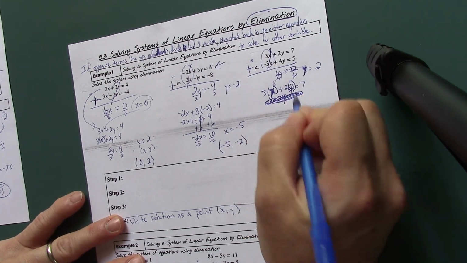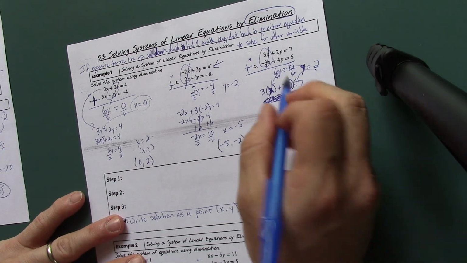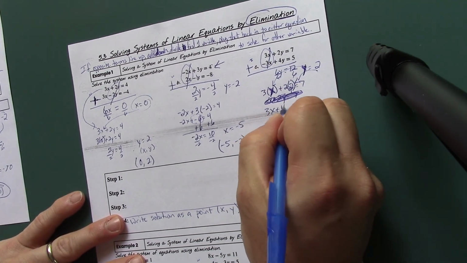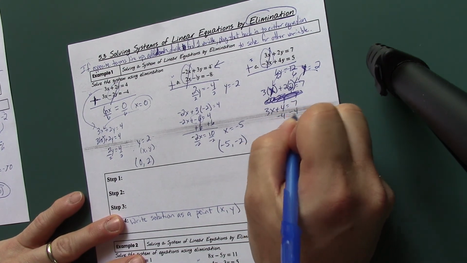We'll plug in 2 right there. Right? In for y. Or y right here. Doesn't matter. I'm going to get 3x plus 4 equals 7. I'm going to minus 4 to both sides.